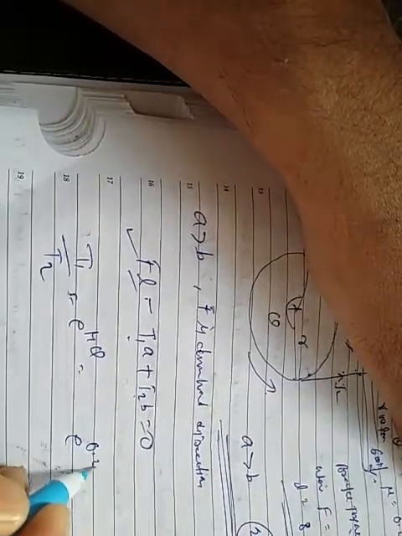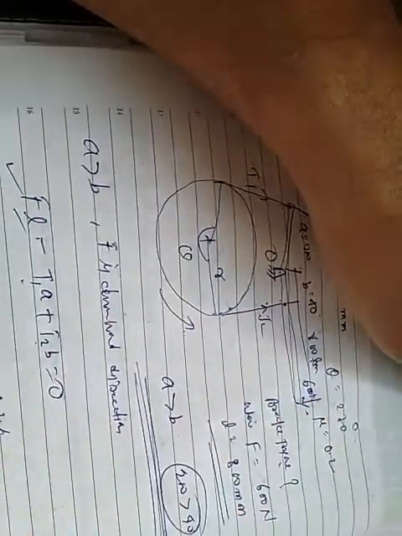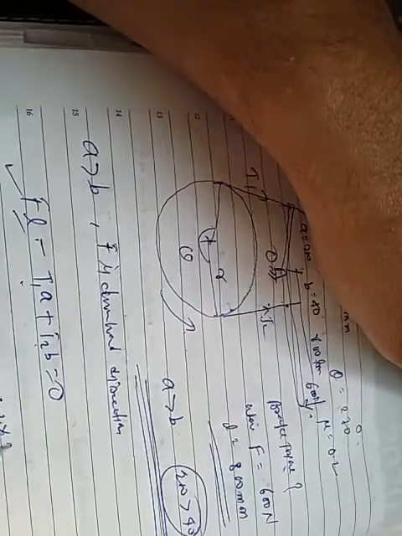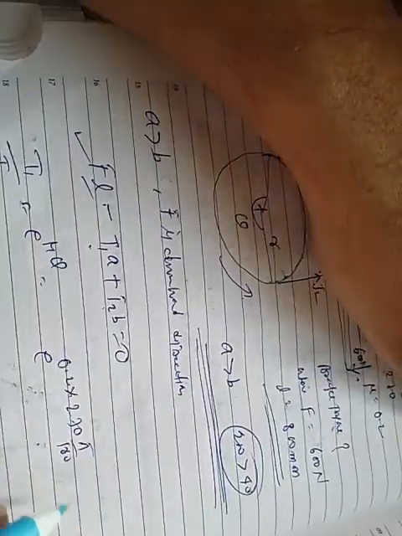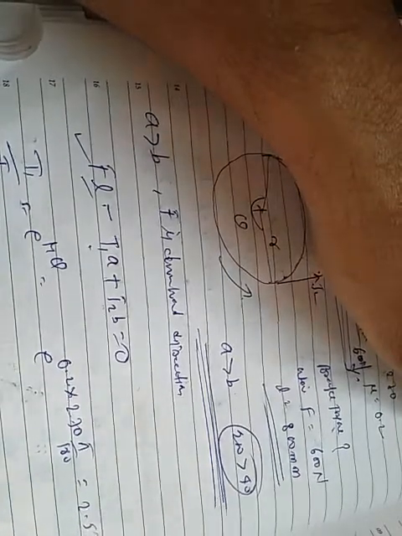Here e to the power 0.2 theta, with theta as 270 degrees, which changes into radians: 270 times pi over 180, which is about 4.71. So I have gotten this value.